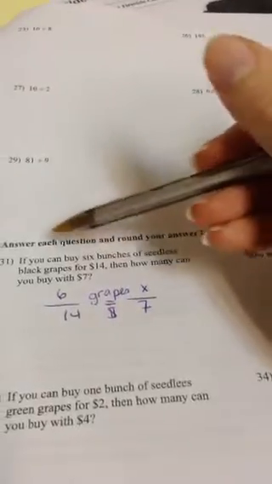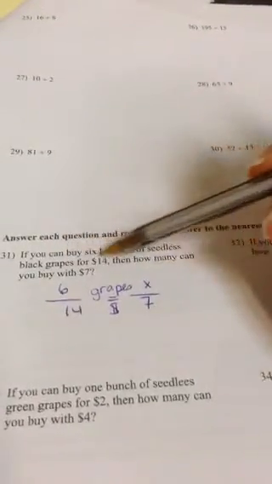For ELT today, you have some multiplication and division review, and then you have some proportion problems. For a proportion problem, just remember that a proportion sets two fractions equal. They have the same units. So in number 31, it says, if you can buy 6 bunches of seedless black grapes for $14, how many can you buy with $7?